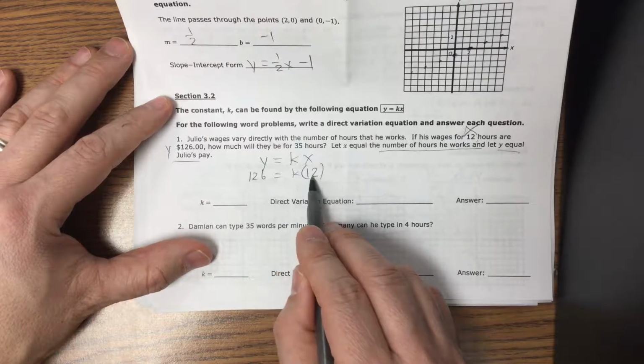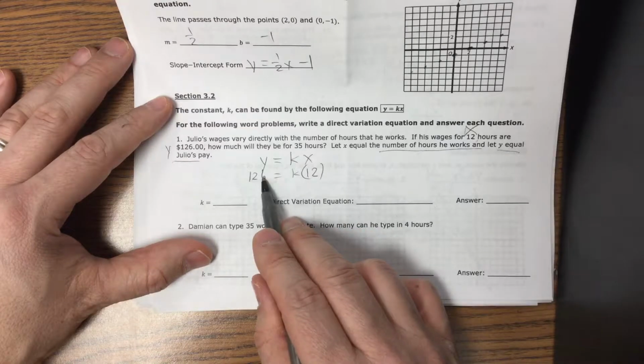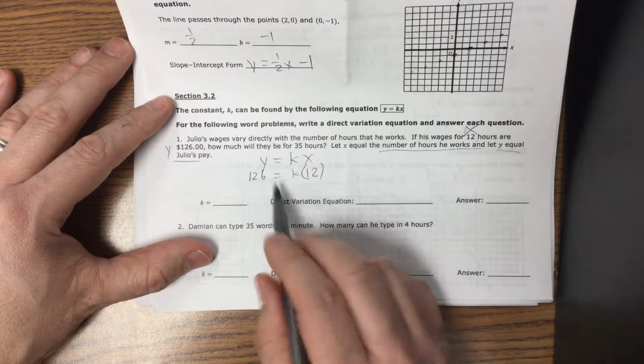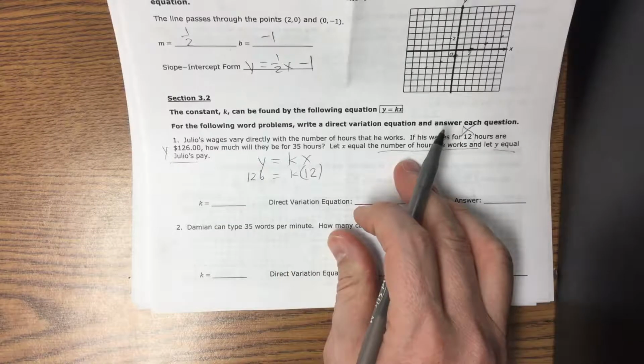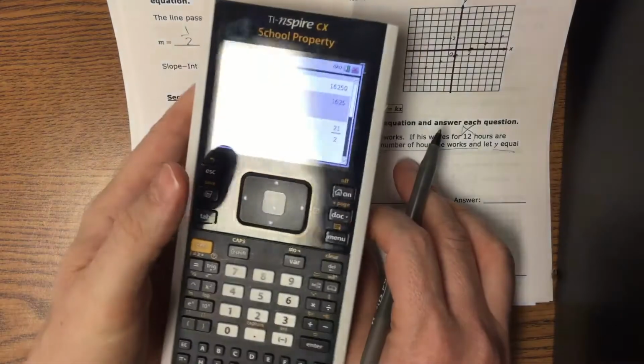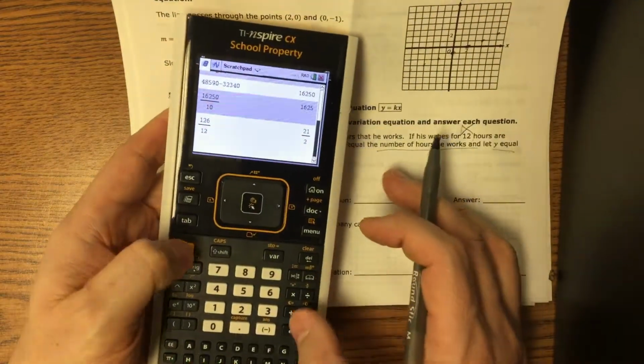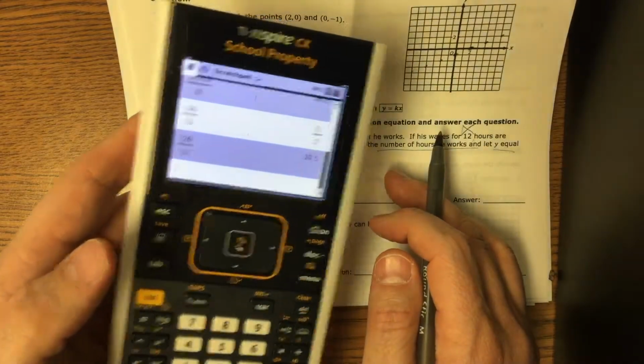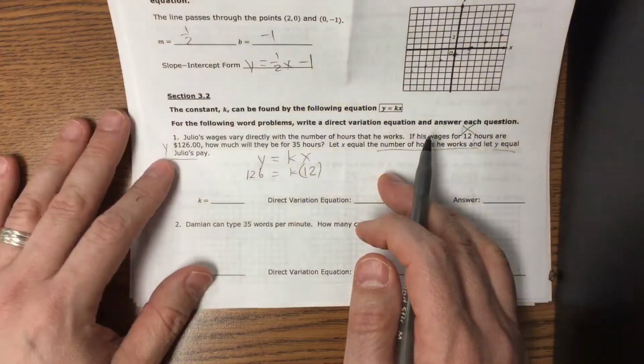We plug in the 12 for the x, we plug in the 126 for the y. You just do 126 divided by 12 and you get how much he's making an hour. So I'm going to do 126 divided by 12. I get 21 over 2, which I don't like, so I hit Control Enter and I get 10.5. So he's making $10.50 per hour.